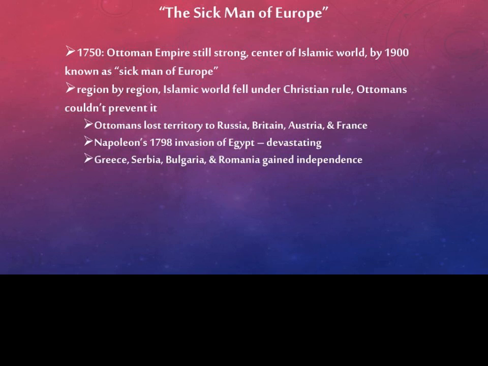And so region by region, the Islamic world fell under Christian rule, and the Ottomans couldn't prevent it. They lost territory to Russia, Britain, Austria, and France. And Napoleon's 1798 invasion of Egypt was especially devastating for the Ottomans. And just shortly after that, in the first half of the 19th century, Greece, Serbia, Bulgaria, and Romania all fought for and gained independence.